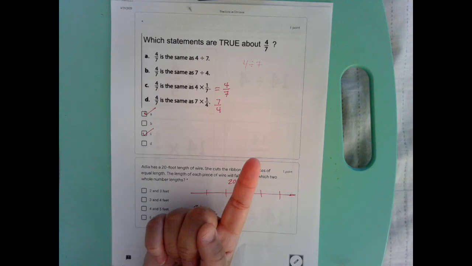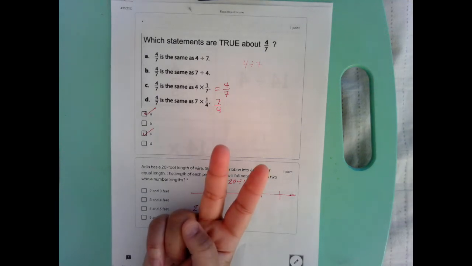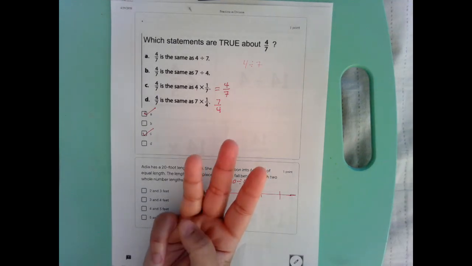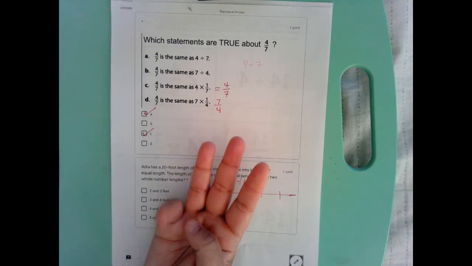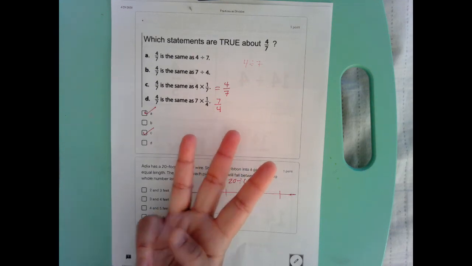So 6 goes into 20 how many times? Well, let's count by 6's. 6, 12, 18, 24. Oh, 24 is too high. So we're going to go back to 18. So 6 times 3 is 18. So that's going to be the whole number.